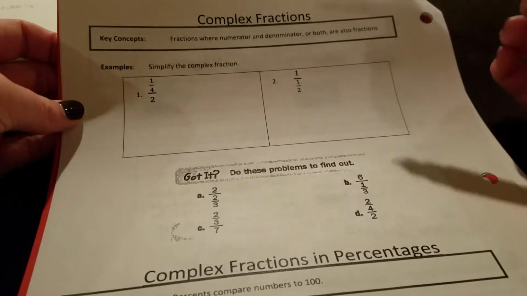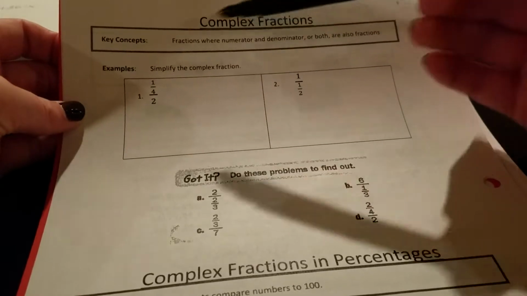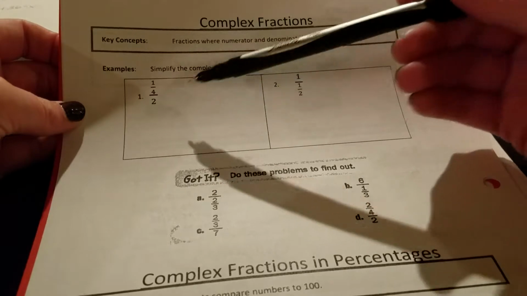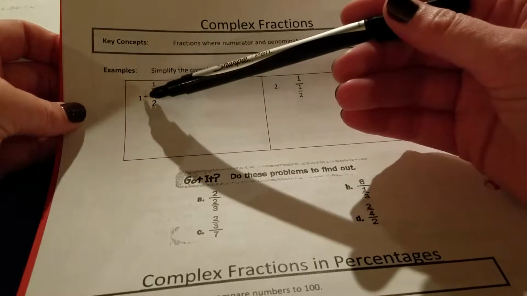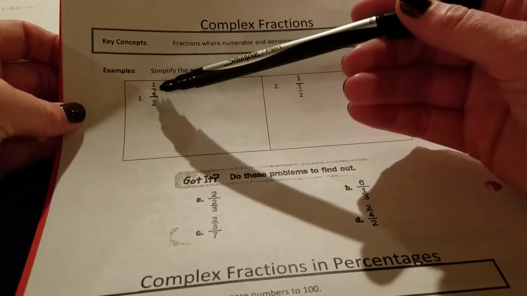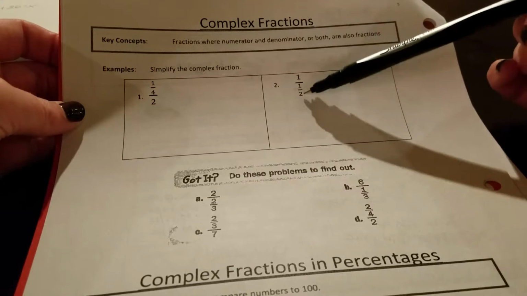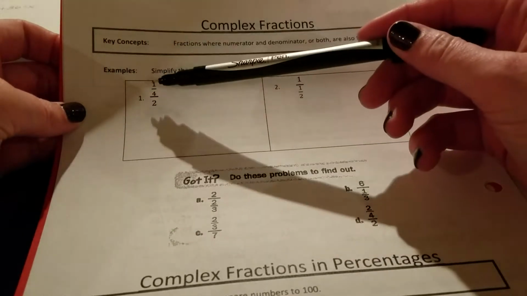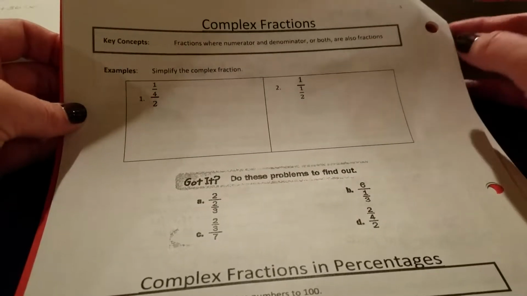All right, this lesson is on complex fractions. A complex fraction is basically a fraction where the numerator, the denominator, or both also have fractions in them. So if you look at number 1, here's the actual fraction bar. The numerator is a fraction, but the denominator is not. In 2, the numerator is not a fraction, but the denominator is. We can also see complex fractions where both the top and the bottom are fractions inside the big fraction.